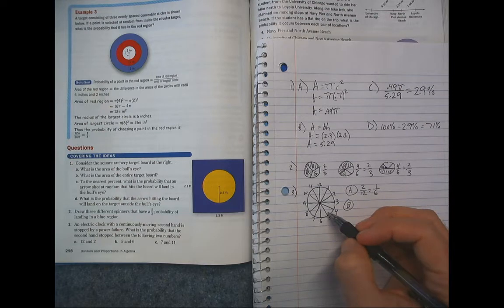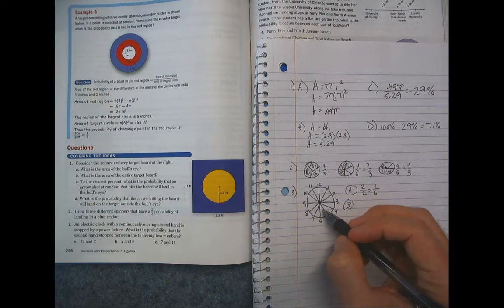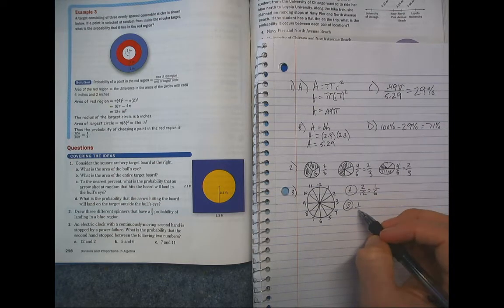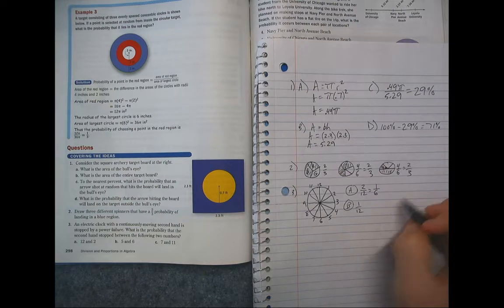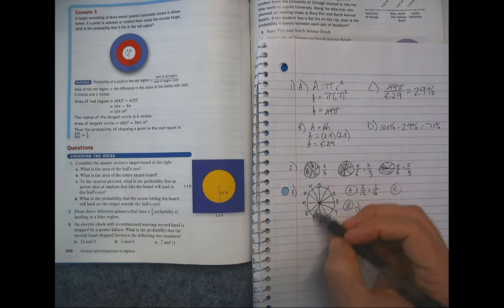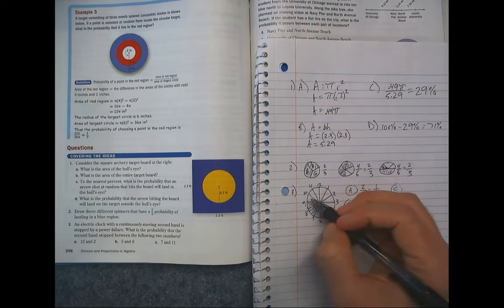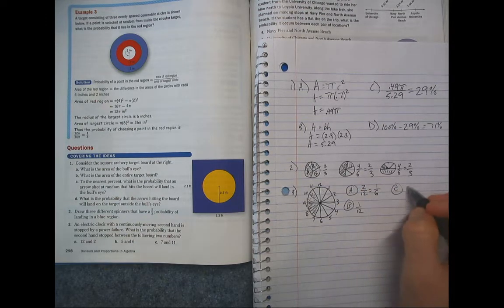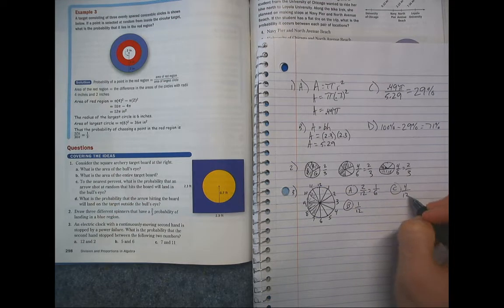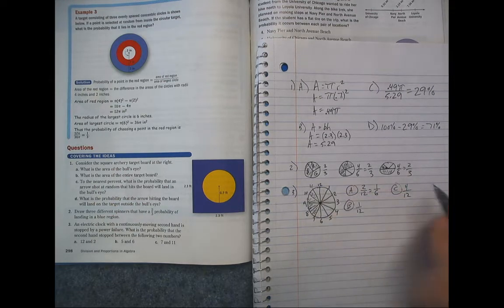Part B, what about between 5 and 6? So between 5 and 6 is just one of these. So that's 1 out of 12. And part C, between 7 and 11. So we've got 1, 2, 3, 4. So 4 out of the 12 regions are between 7 and 11. And so 4 out of 12 can simplify down, divide by 4, and that is 1/3.